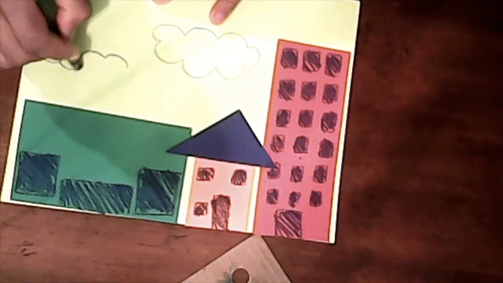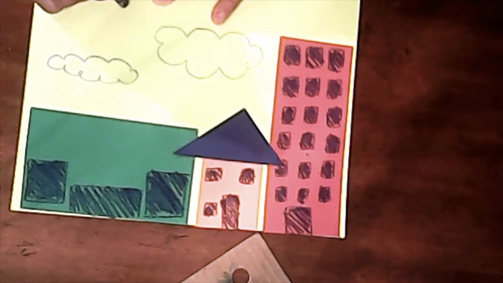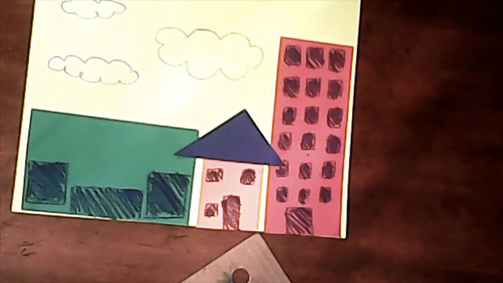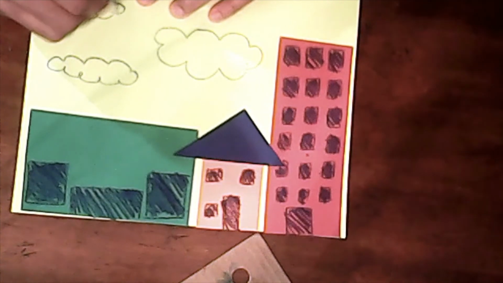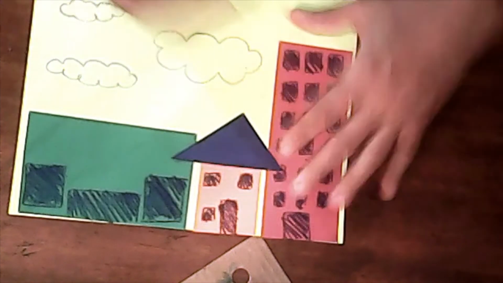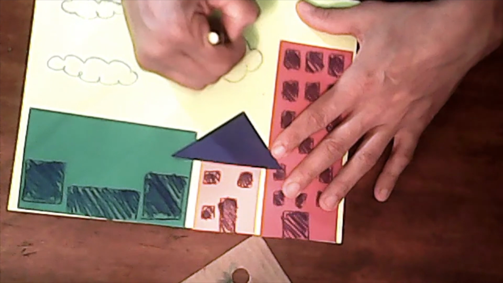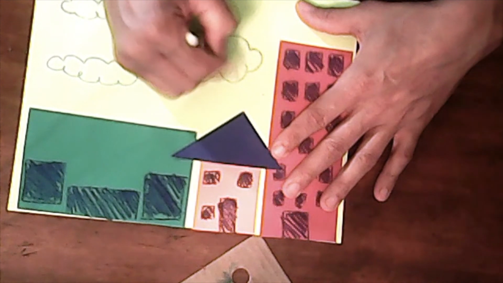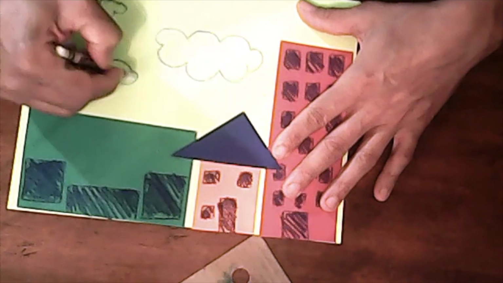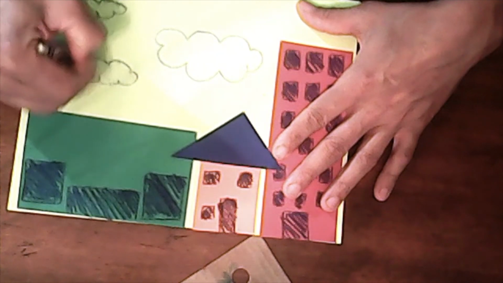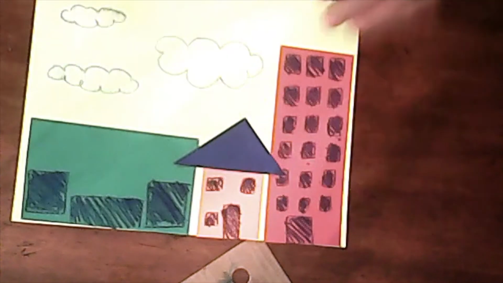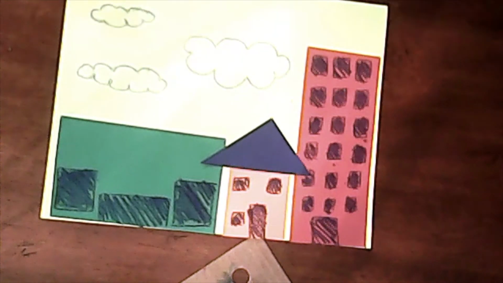Make clouds of all different sizes. Go ahead and color them in. White because clouds are white. To finish off my city.